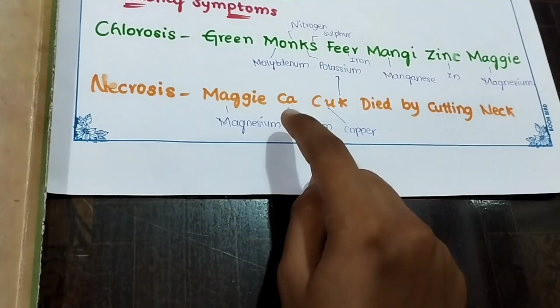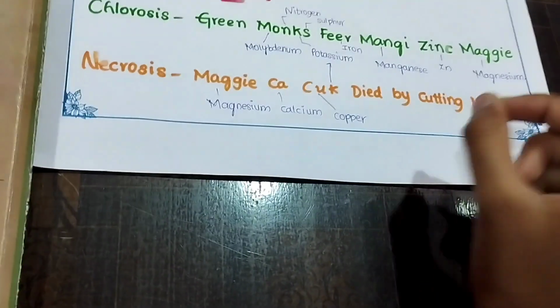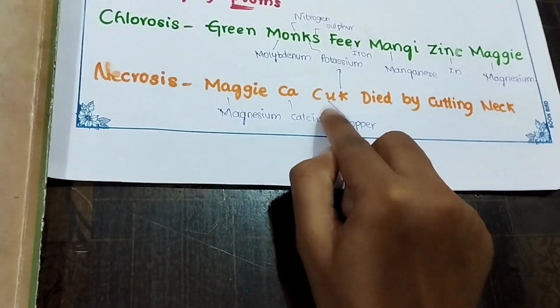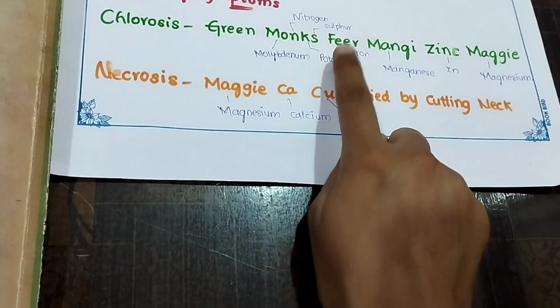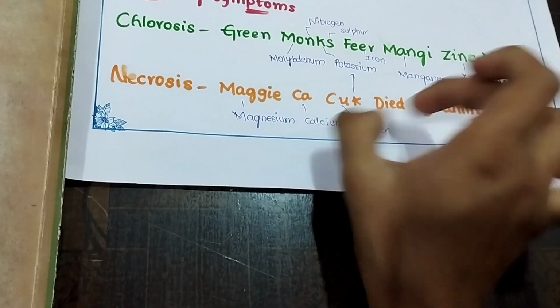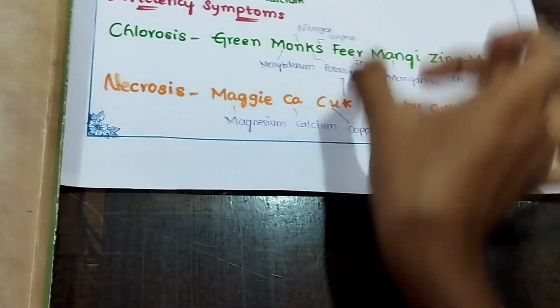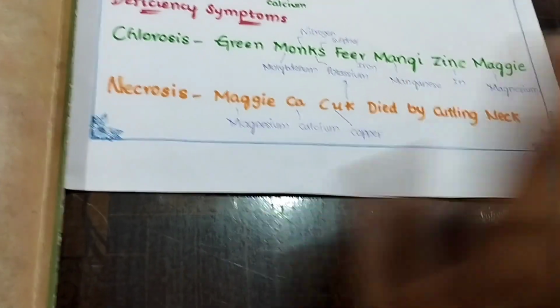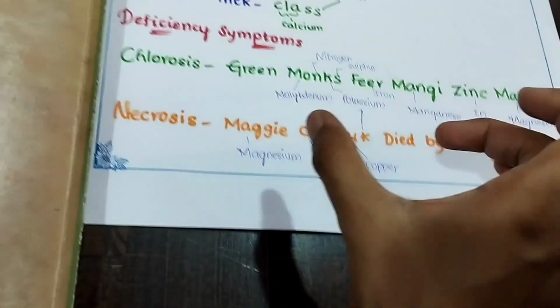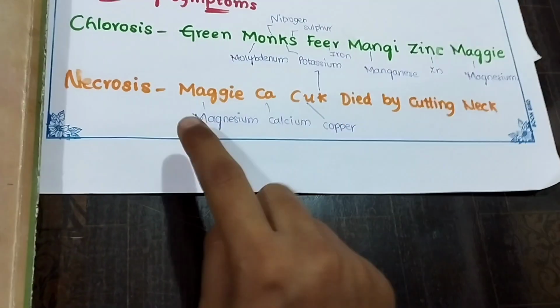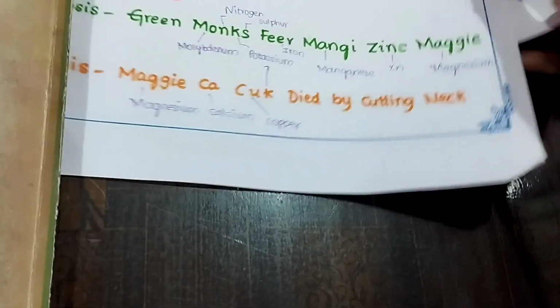Maggie means magnesium, Ka means calcium, cook. Generally we write cook as COOK, but I have written it as CUK. Cu stands for copper, K stands for potassium. I mentioned here died because necrosis means death of the tissue. Maggie ka cook died means Maggie's chef has died. So these are the elements responsible for the deficiency symptom necrosis. You remember this sentence, and the elements will be remembered automatically.